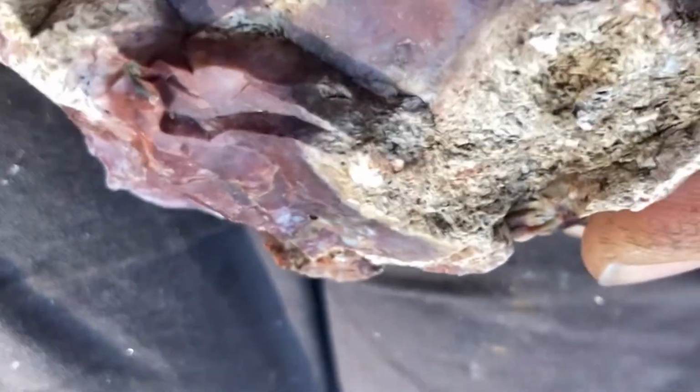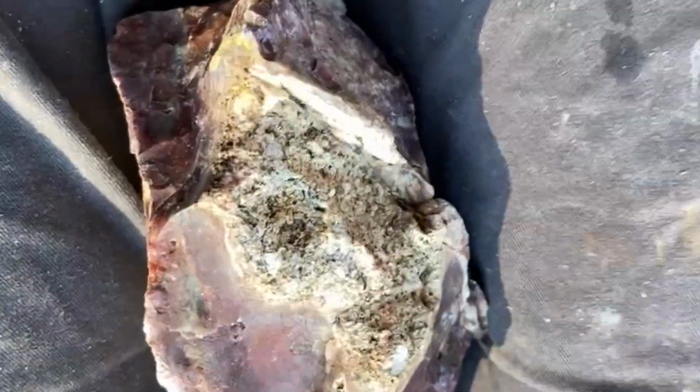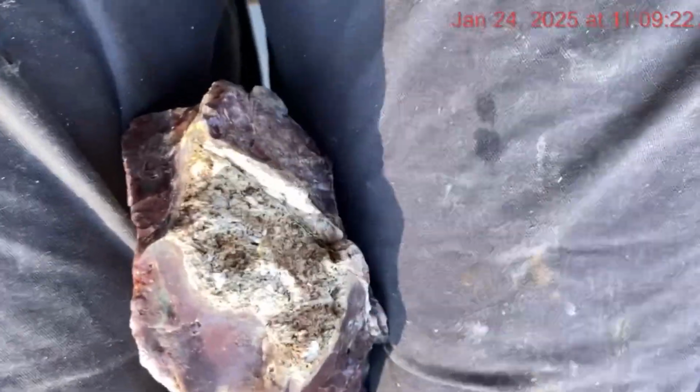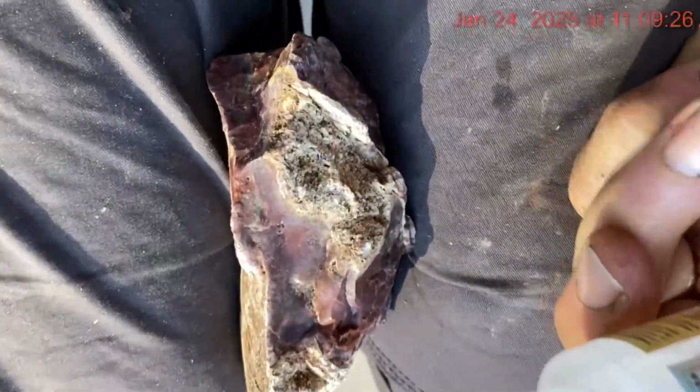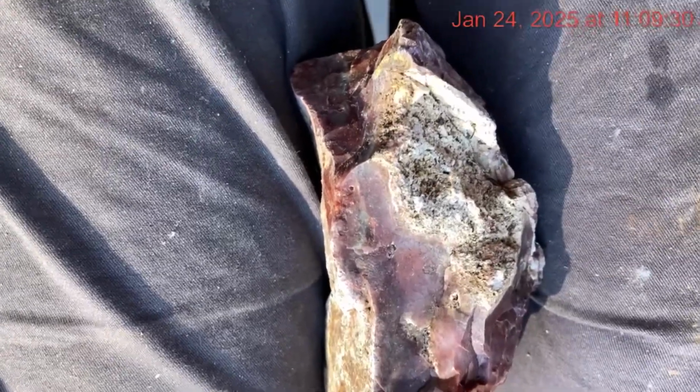Well, just for the heck of it, let's see if this white stuff is limestone. It's hard to do things with one hand. How do we test for limestone, for calcium carbonate?